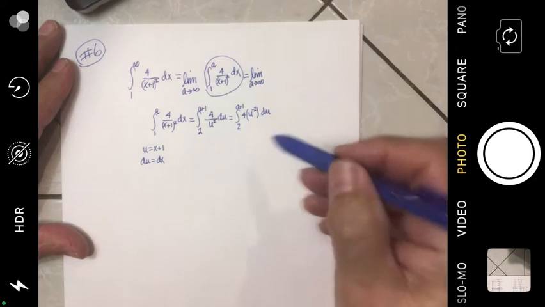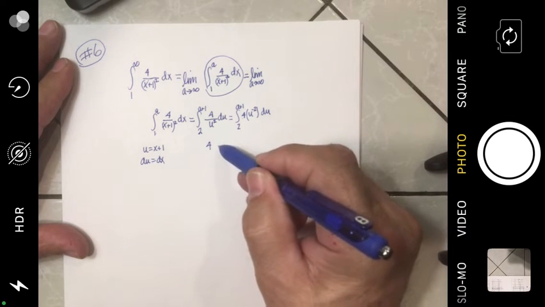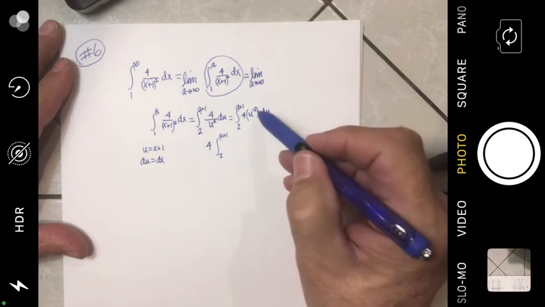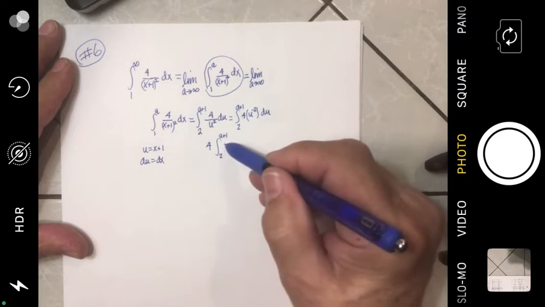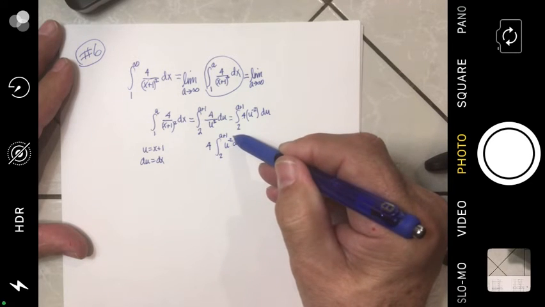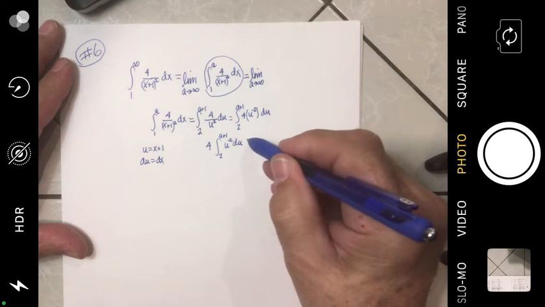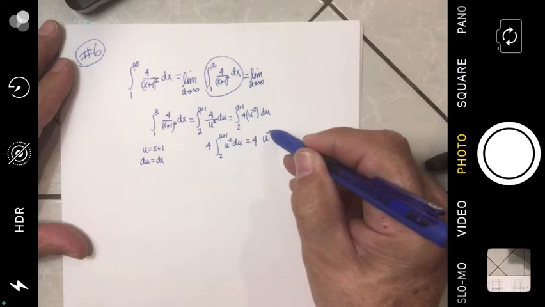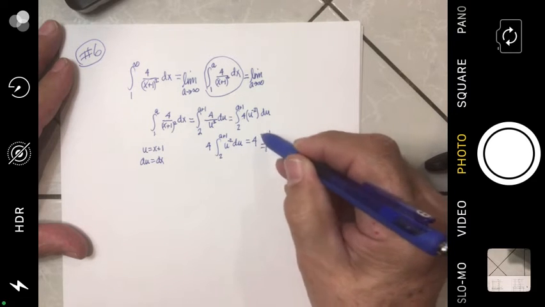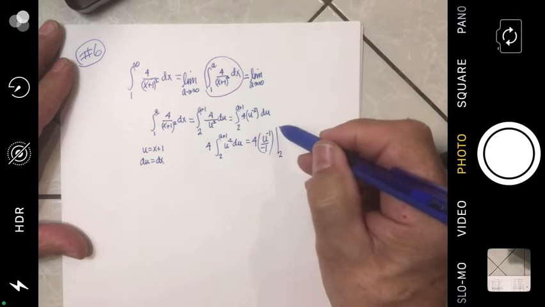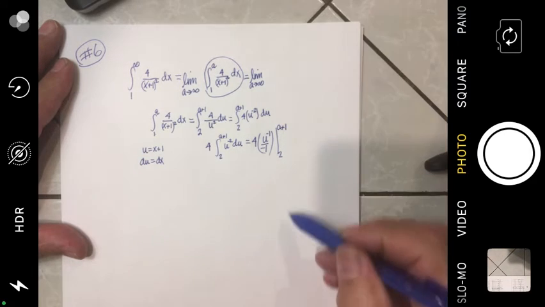The 4 can be pulled out. And for u to the minus 2, you add 1, which makes it u to the minus 1, and you have to divide by minus 1, so you get 4 u to the minus 1 divided by minus 1, evaluated from 2 to a plus 1.